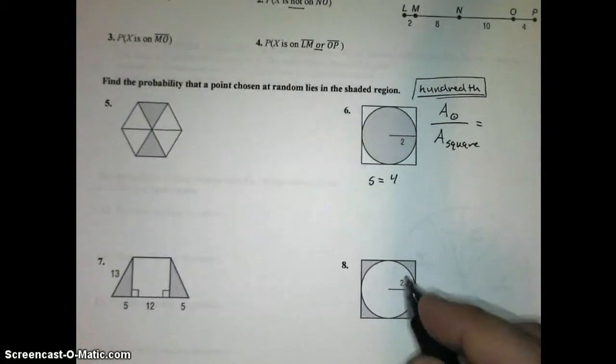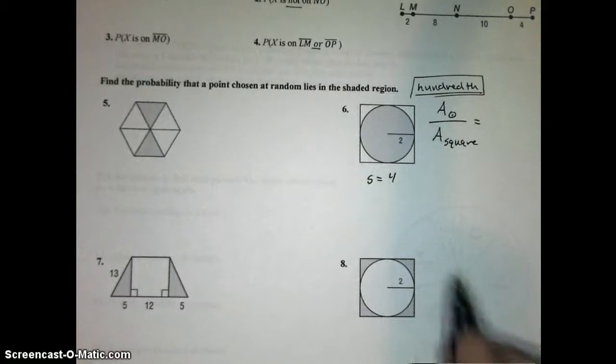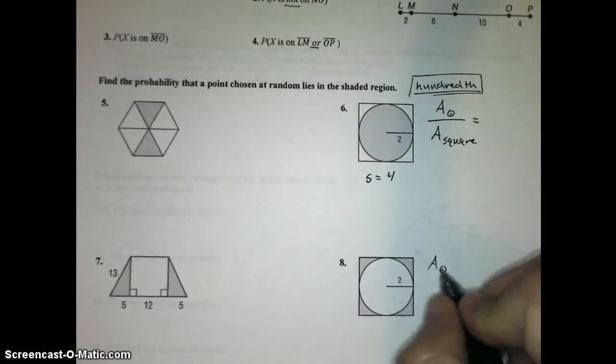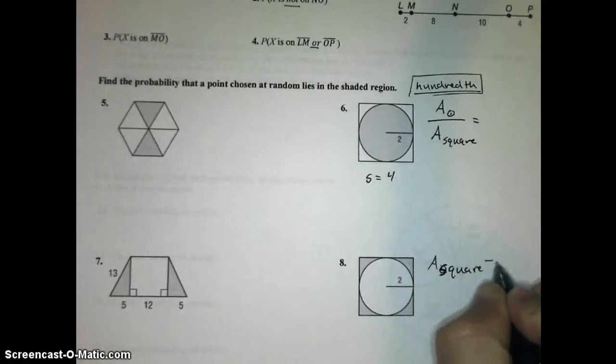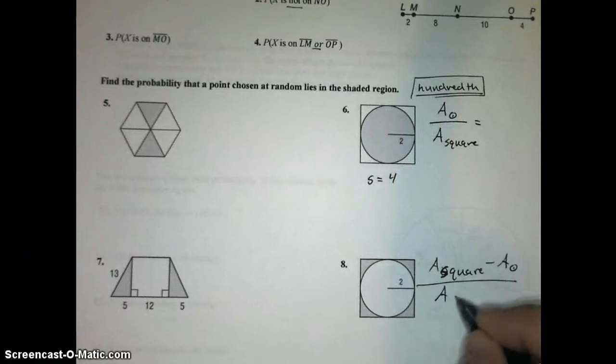Okay, but on number 8, you'll notice the shaded region is now not the circle. So what you would do is take the area of the square minus the area of the circle to get these shaded portions, and divide that by the area of the square. Okay, same dimensions as number 6 though.